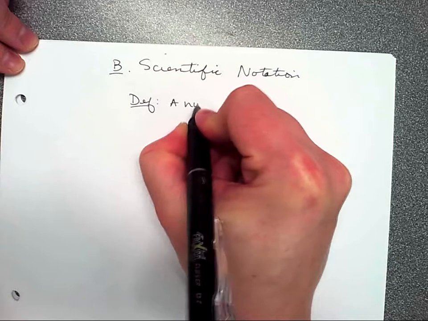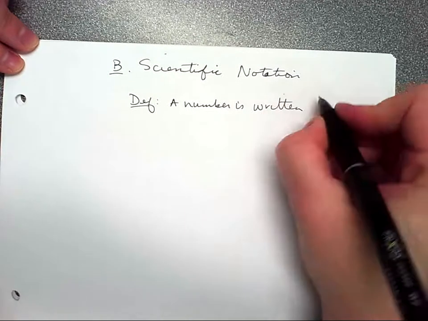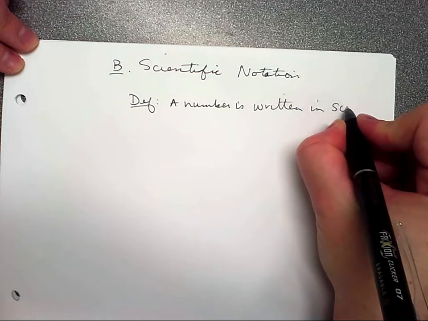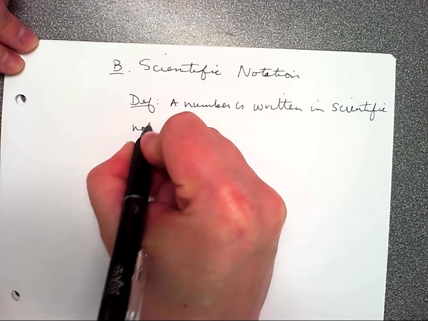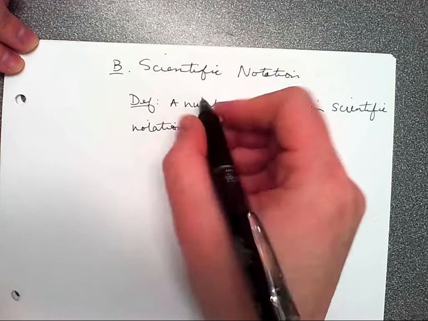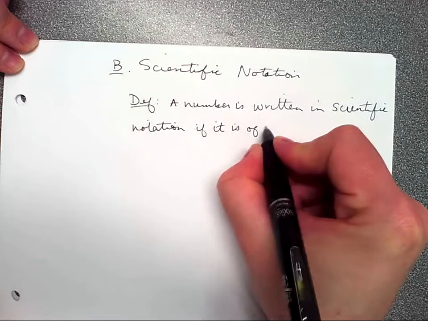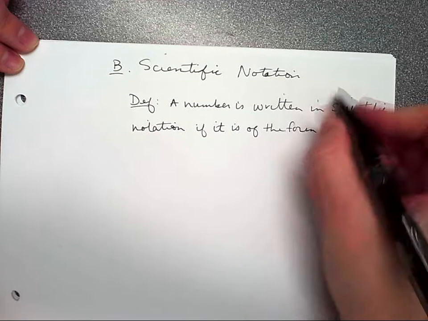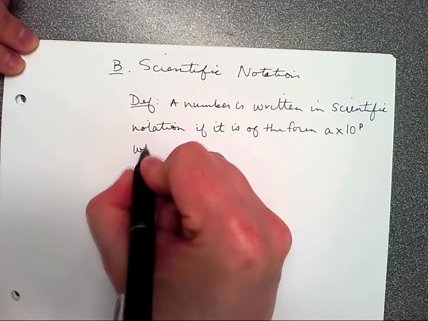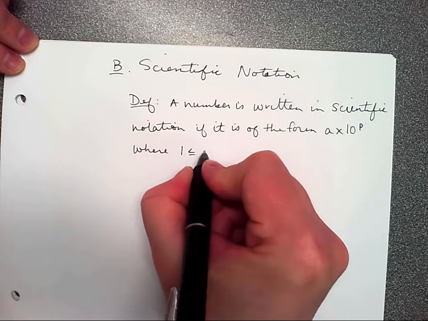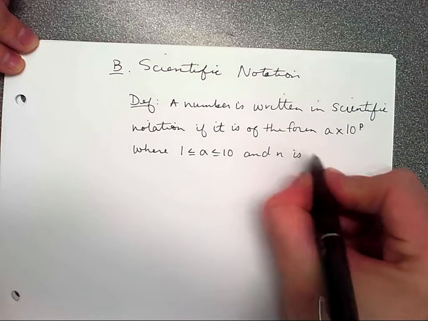A number is written in scientific notation if it is of the form a times 10 to the p, where 1 is less than or equal to a is less than or equal to 10, and n is an integer.